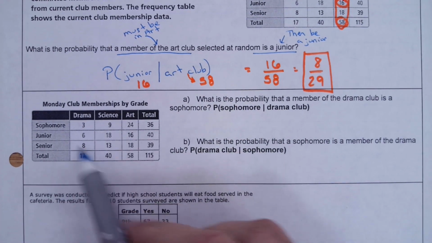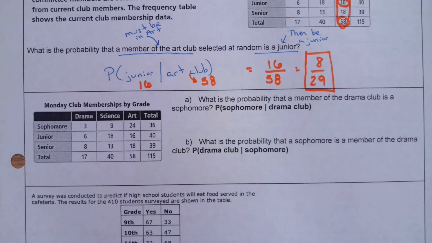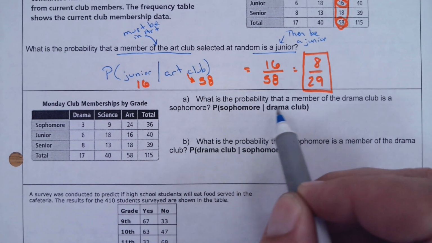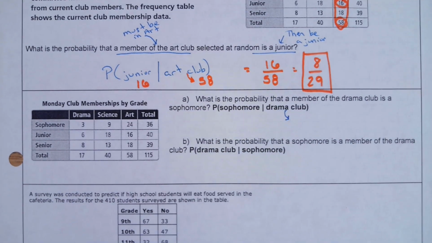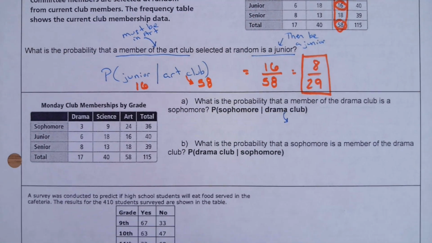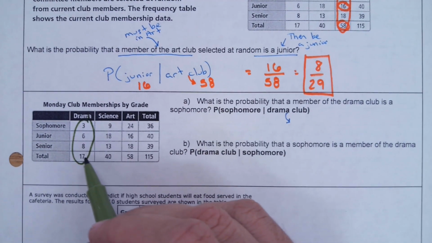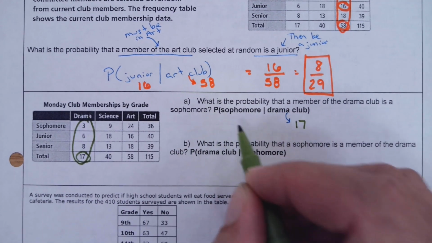All right, so same table, more questions. What's the probability that a member of the drama club is a sophomore? So the probability of being a sophomore given you're in the drama club. So we want to find drama club first. So we go to drama, and we find out how many total drama do we have. We have 17 of those. So this number is 17.